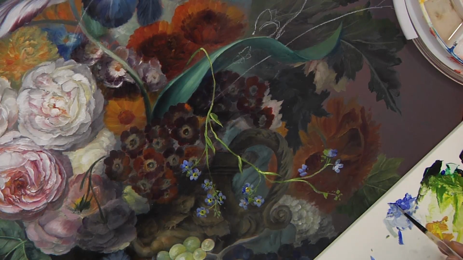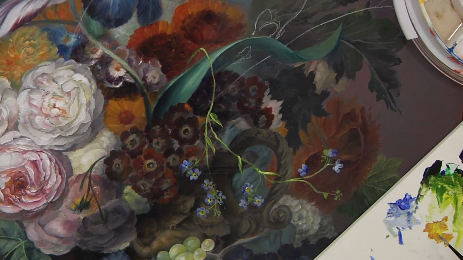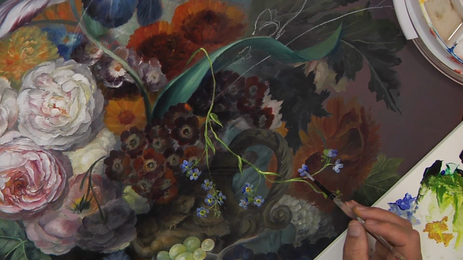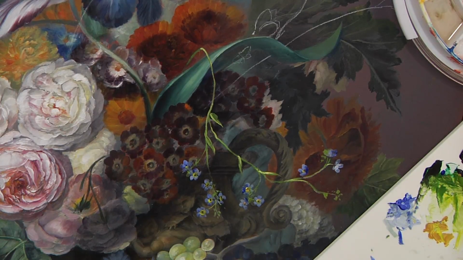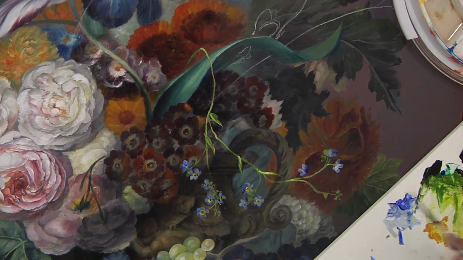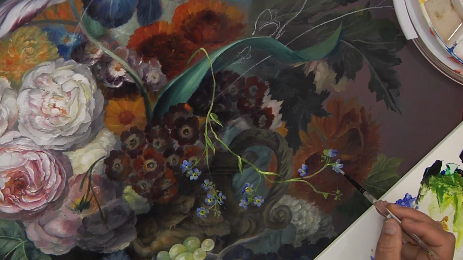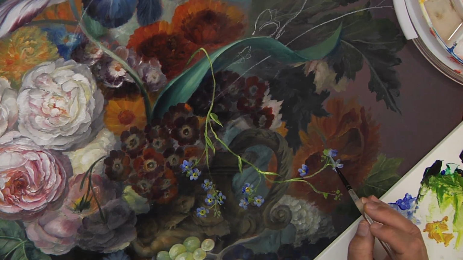Another little turned one. Let's give it a little bit of yellow. Some yellow little streaks on this one. Put a little trumpet end on it here. Little trumpet end on this one.